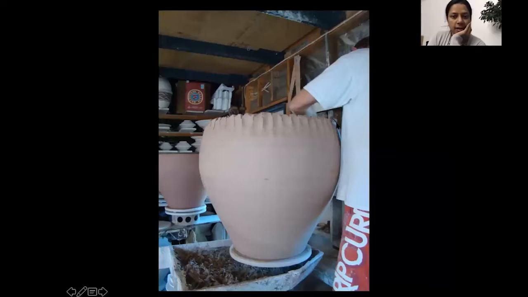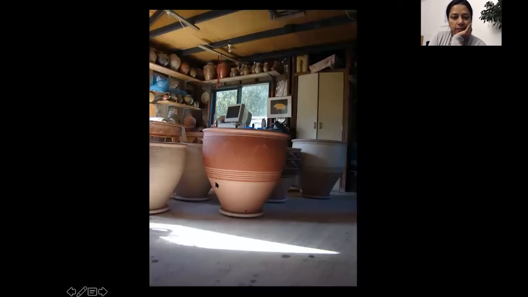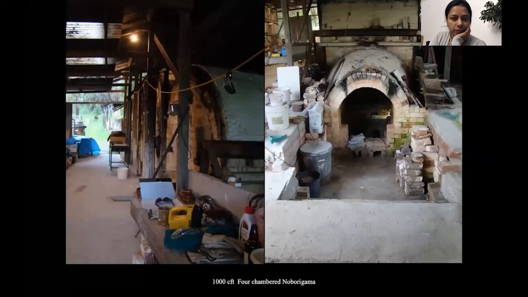And then he added another coil and threw it on the wheel. You can see the other one also growing. And then finally, in a week's time, he finishes this and applies the slip to it. Now it's raw, glazed, and ready to go.